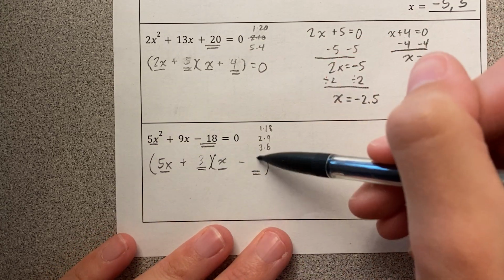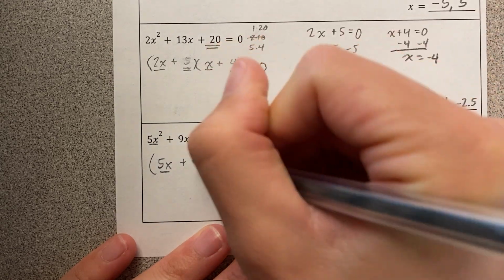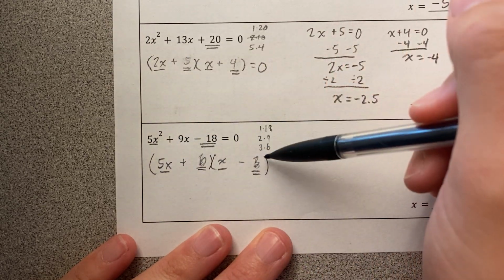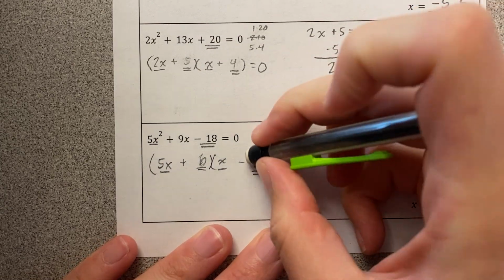So let's say I put 3 here and 6 here. That would be negative 30 plus 3. Ooh, that's negative 27. Nope. Let's put the 6 here and the 3 here. That's 5x times negative 3. That's negative 15 plus 6. Ooh, I think we're on to something here.